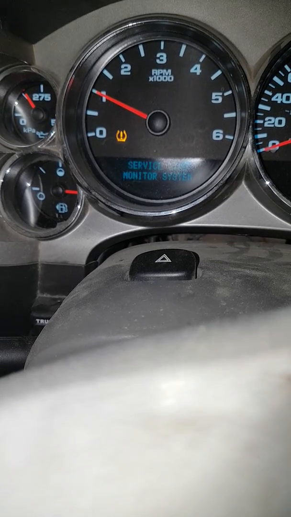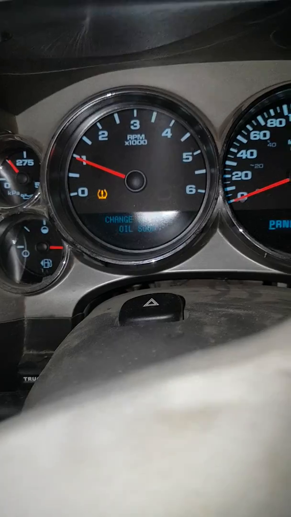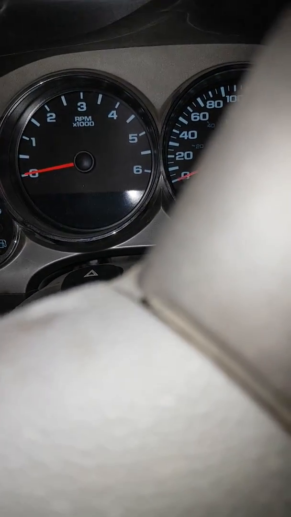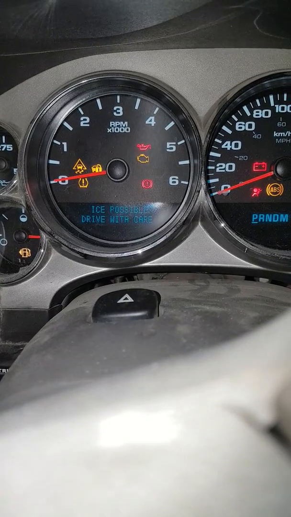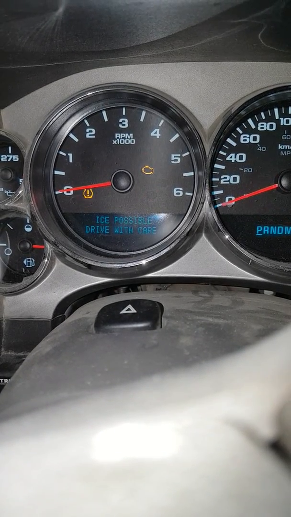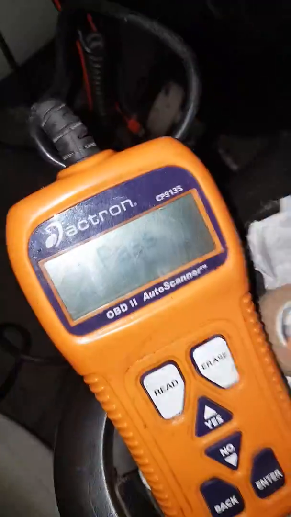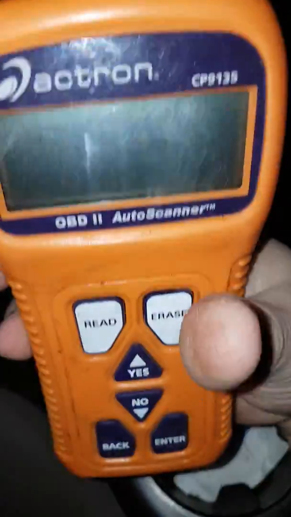And when that code's up, my command start won't work. If the check engine light's on, the command start won't work. So we'll shut this off, and we turn it on to the run position. My check engine light should stay on because I have the scanner plugged in. So what we're going to do is go back to the scanner, go read, and just double check that nothing else comes up.